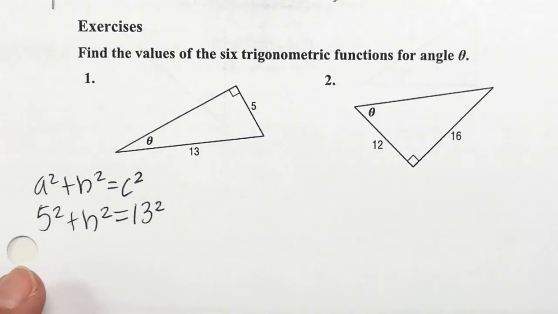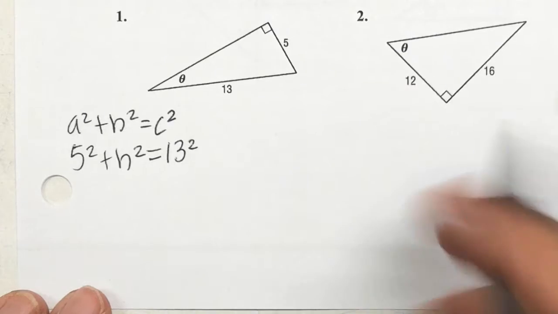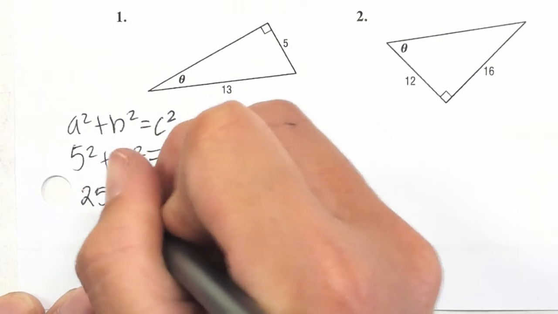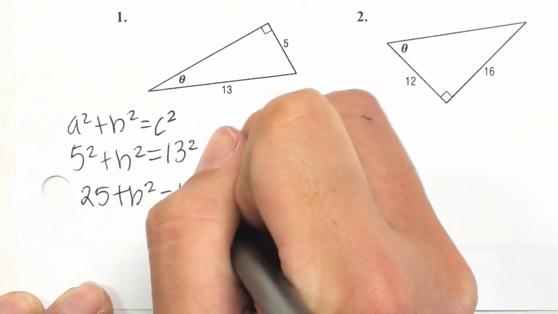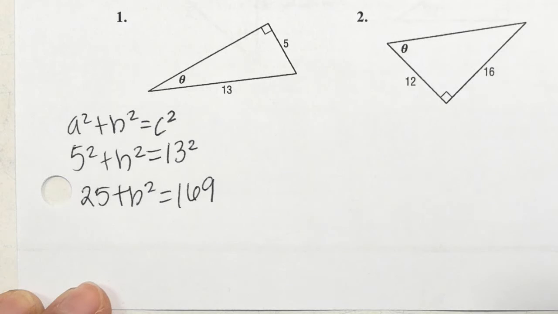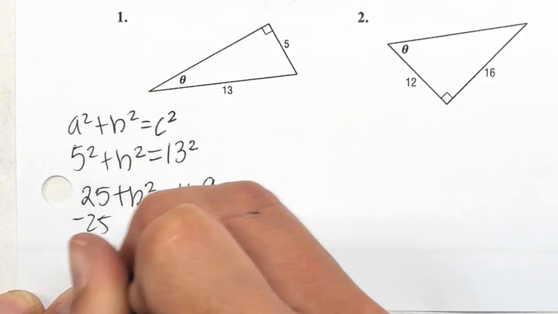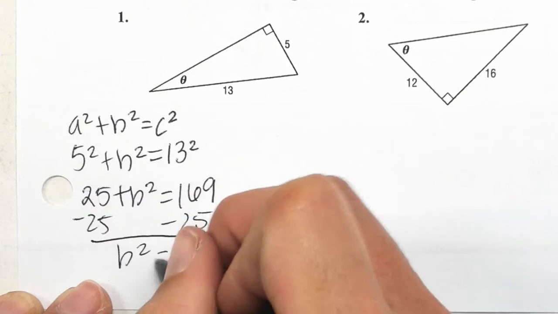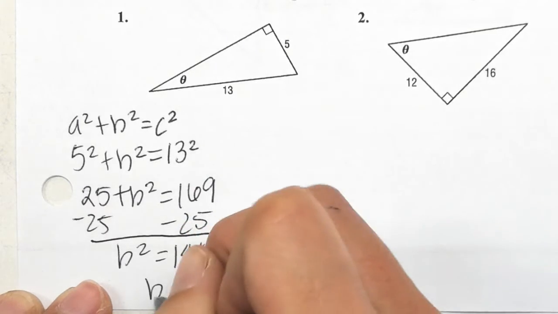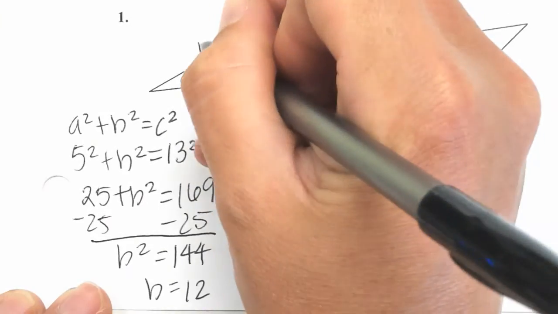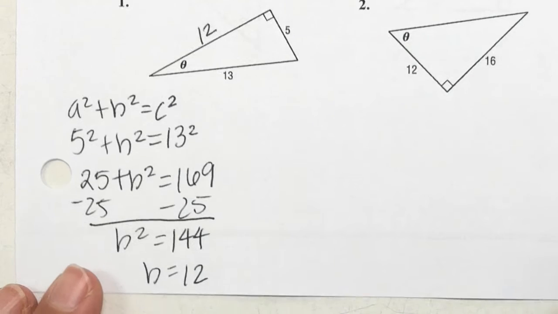Now to solve for B, we have to find out what's 5 squared? 13 squared. Alright, how do we solve now? Good, subtract. So 169 minus 25. Good. So B, this side, is 12.